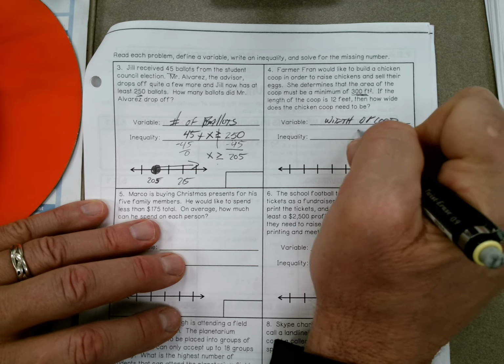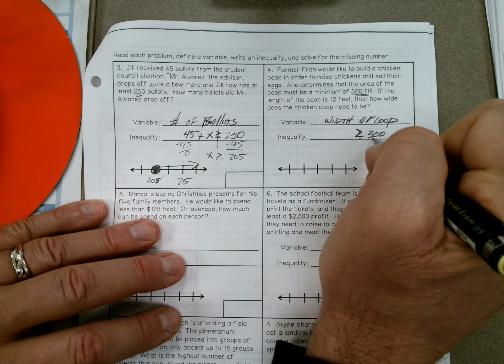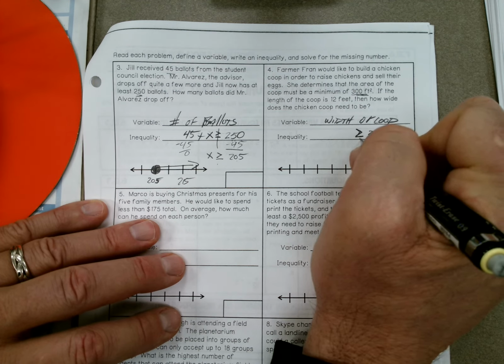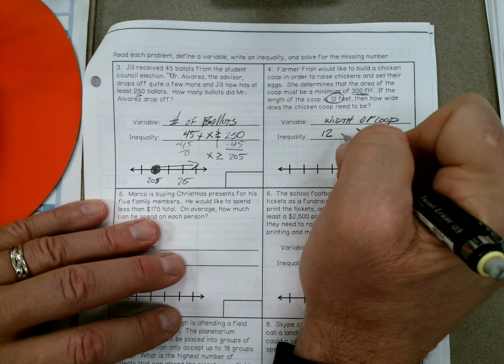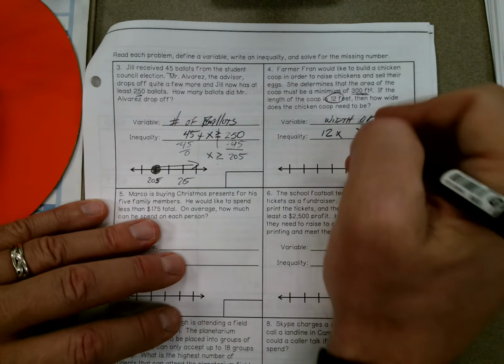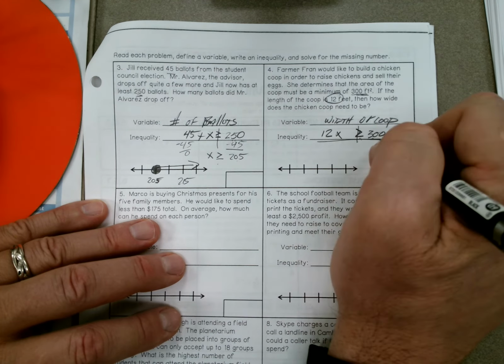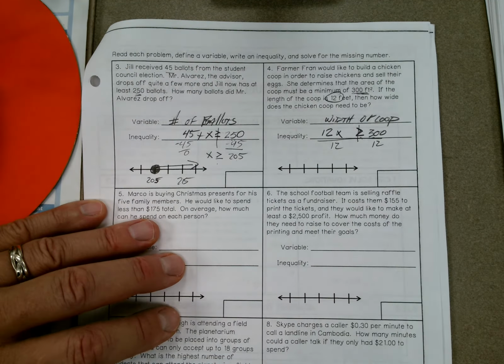Minimum. Can it be bigger than 300? Yes. Could it be 300? Yes. And that's why the equal to is there. We have the length of 12, right? And we're looking for the width, x. Balance beam, tee it up, divided by 12, divided by 12.